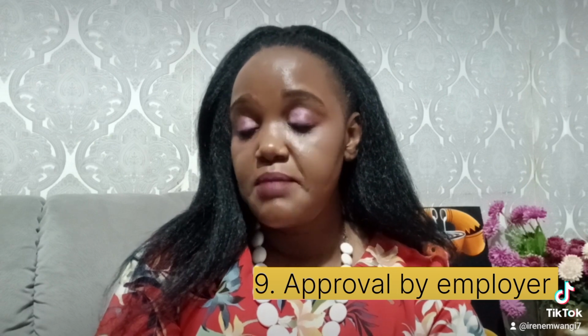And finally, number nine, you should check if that employment contract has been signed by the company owner or the sponsor. This is very important because he needs to sign and it needs to have a company seal.